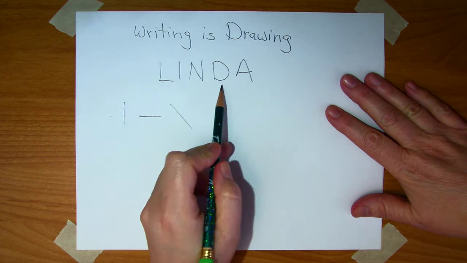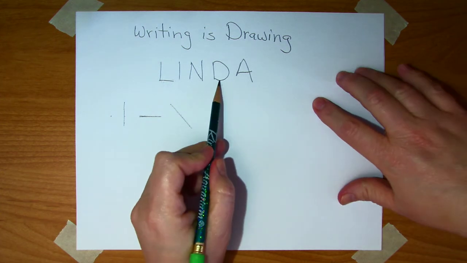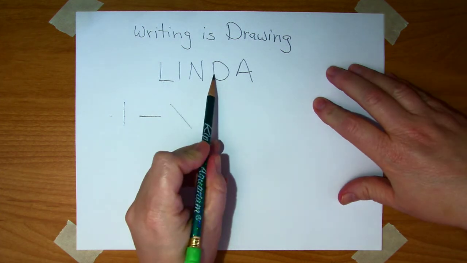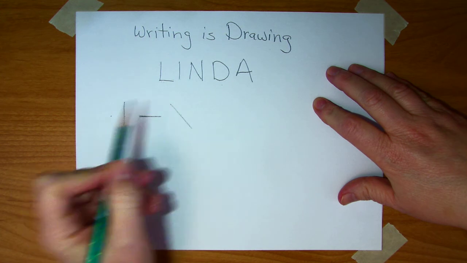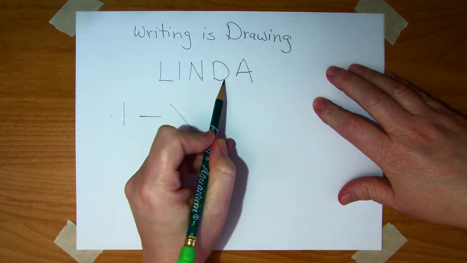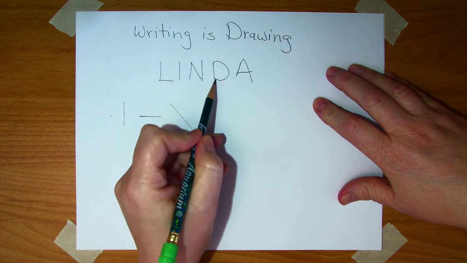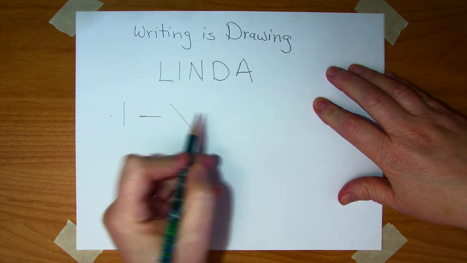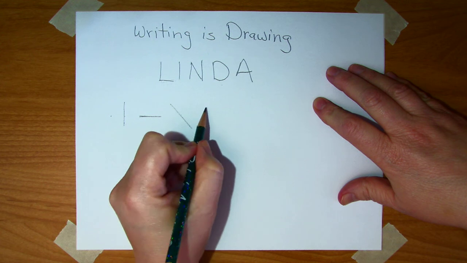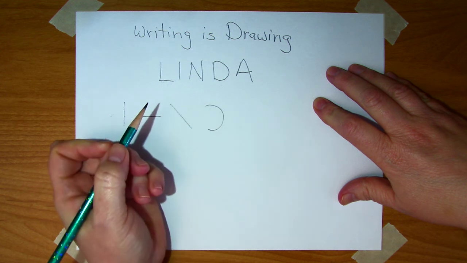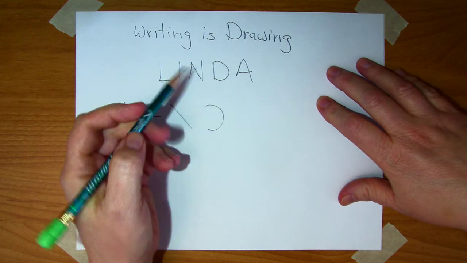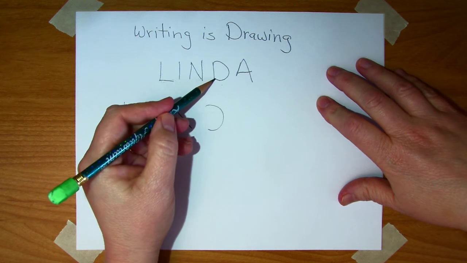Let's look at the fourth letter in my name, the D. Again, my first mark would be a trusty tall vertical line, but the second mark is a curve. That's different. So let me separate it. It would be a curve mark, like this. That makes the letter D.